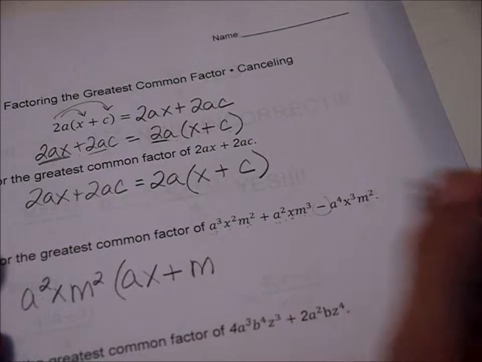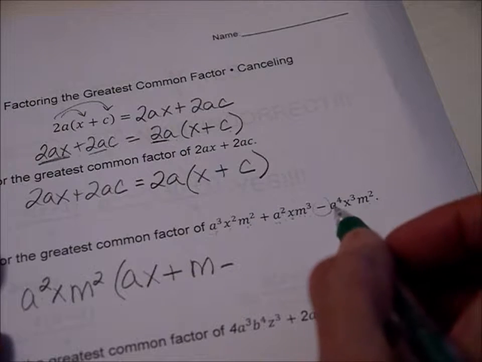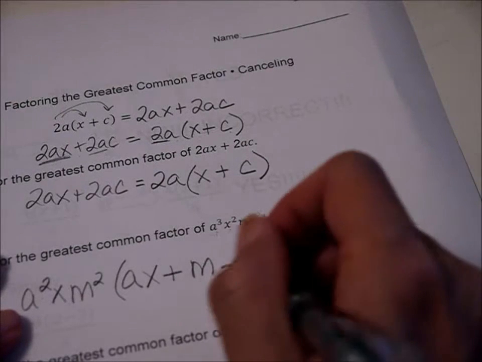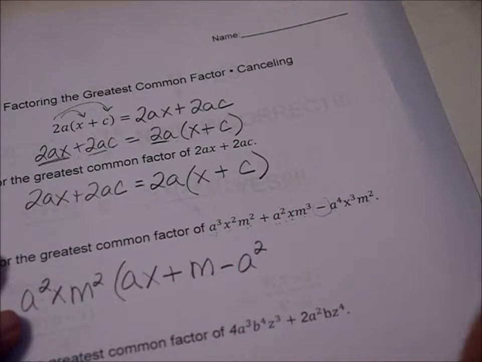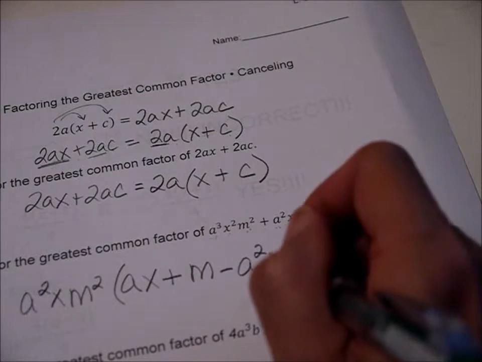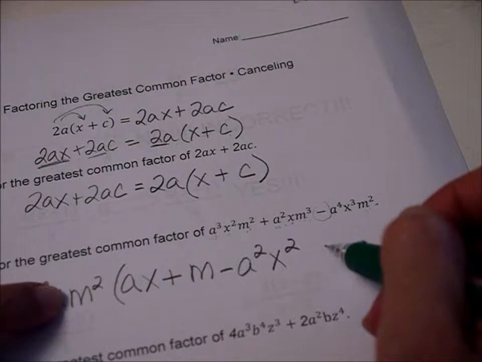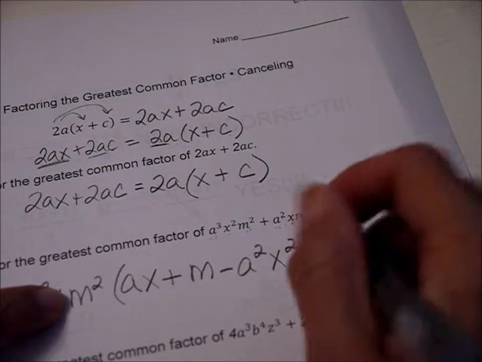And then go ahead and make sure we follow the pattern of the signs. So if we take a squared away from a to the fourth, we subtract, we get a squared. If we take 1x away from x cubed, we subtract, so we've got x squared. And if we take all the m's away, it takes m squared out of m squared, and that's what we're left with.